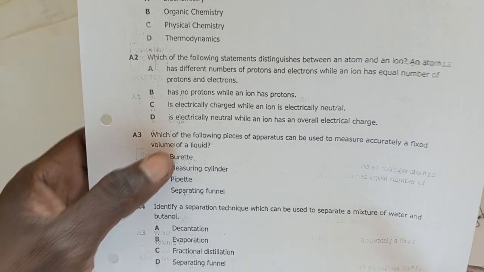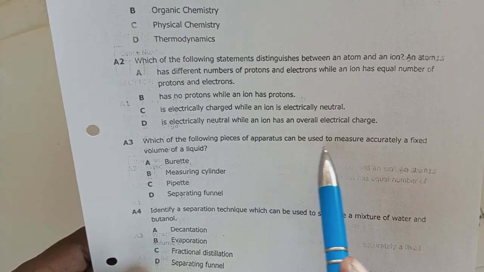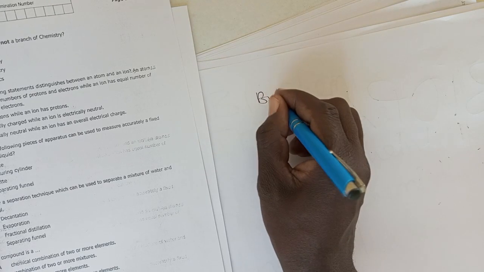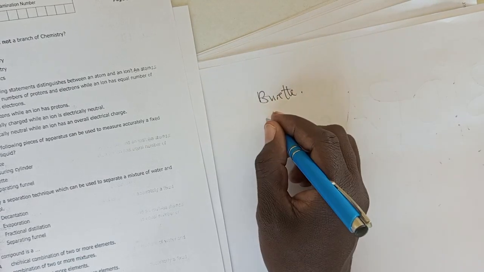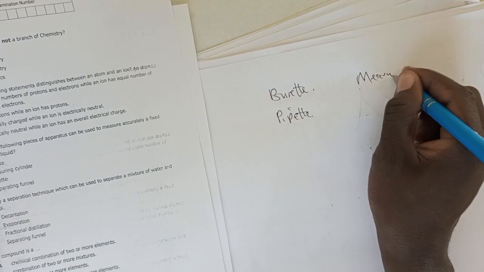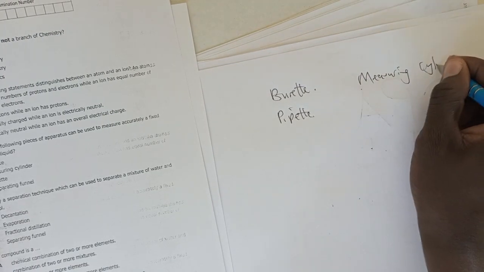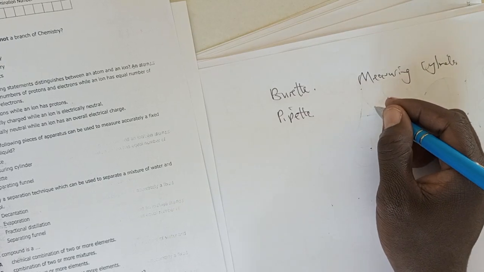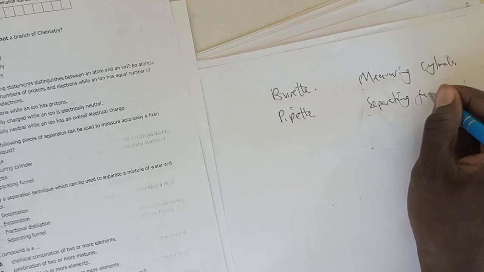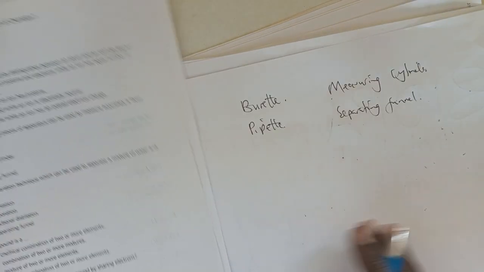Question 3 says, which of the following pieces of apparatus can be used to measure accurately a fixed volume of the liquid? Now, there are these apparatus that you need to know. There is burette, there's a pipette, there's a measuring cylinder, and there's also separating funnel. These four you need to know how they work.